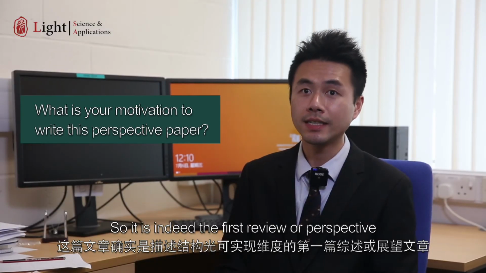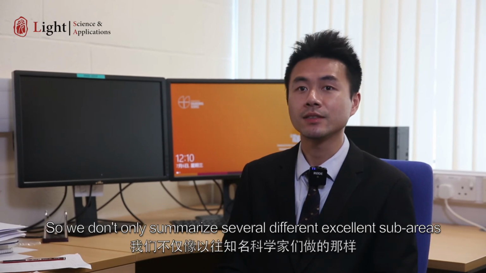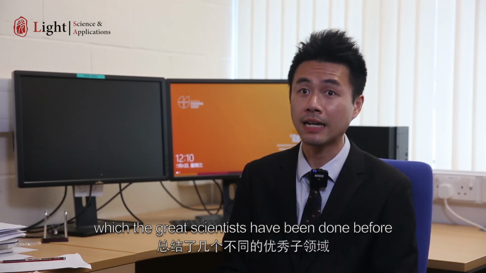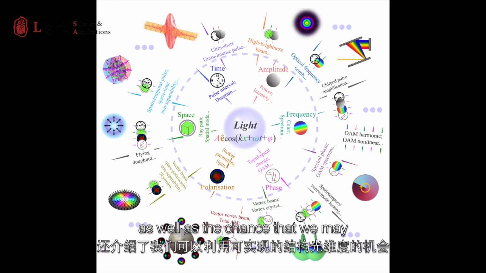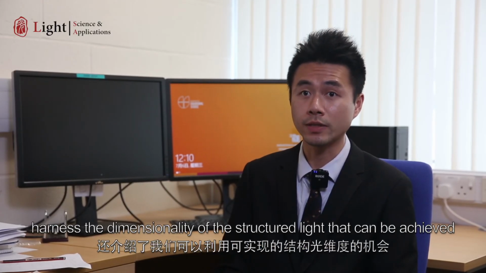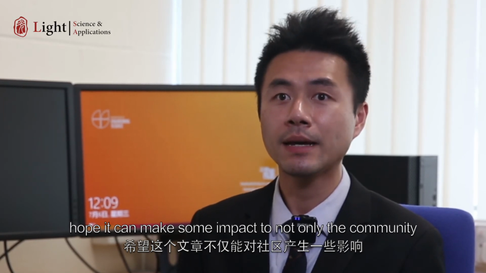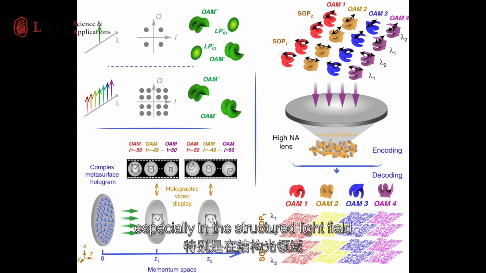So it is indeed the first review or perspective that describes the dimensionality that can be achieved by structured light. We not only summarize several different excellent sub-areas which great scientists have done before, but we have also put forward some perspective on the challenges as well as the chance that we may harness the dimensionality of structured light. Hope it can make some impact not only on the community, but also on various scientific researchers across the world, especially in the structured light field.